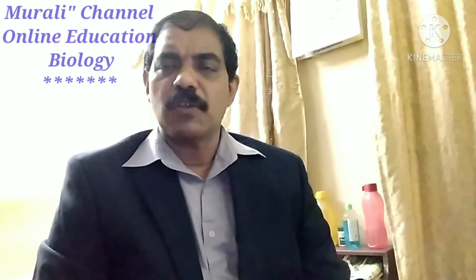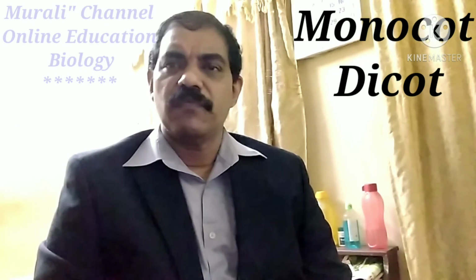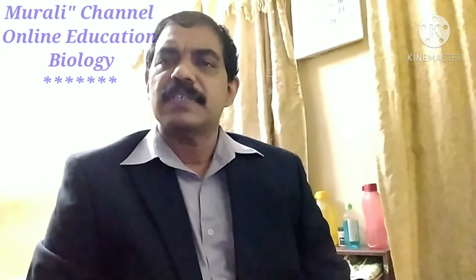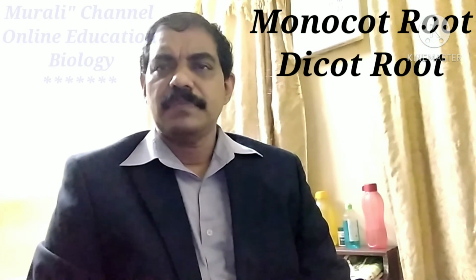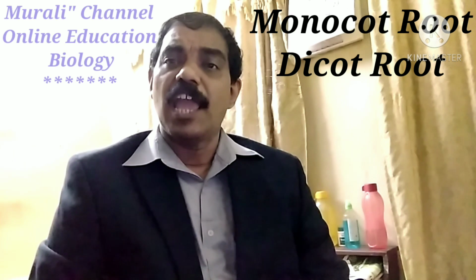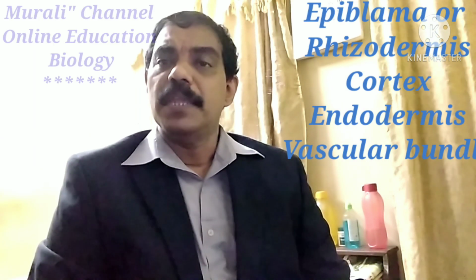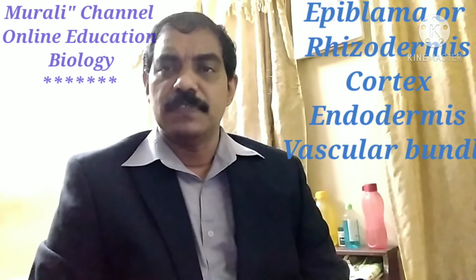When you take a cross section of a root, you can see the structure. What type of structures do we have? We have monocot and dicot root. For both, the characters are almost similar. We have 4 characters as far as monocot root and dicot root are concerned. One is epiblemma or rhizodermis. Make a note please.